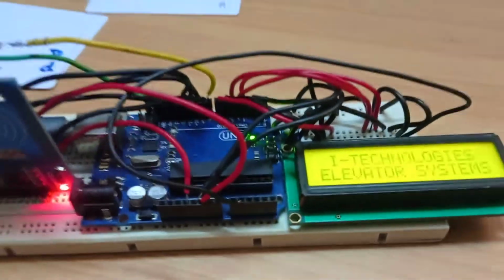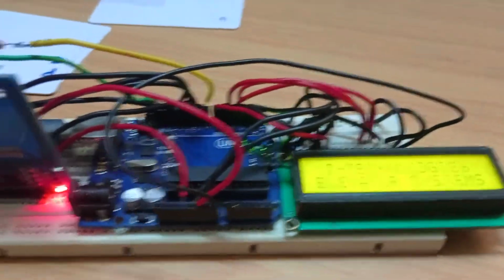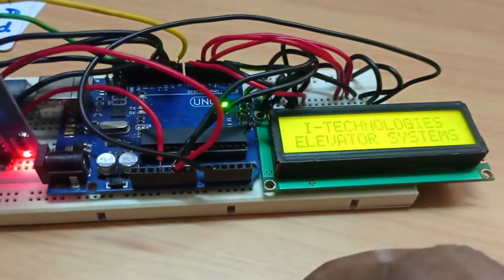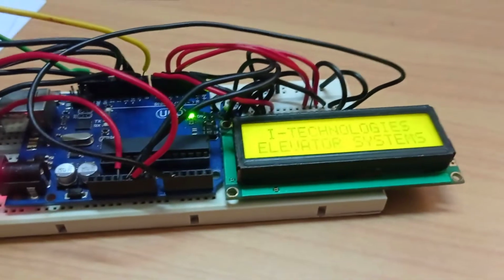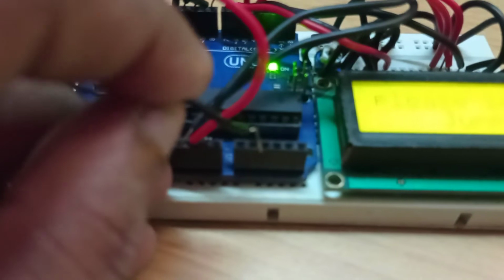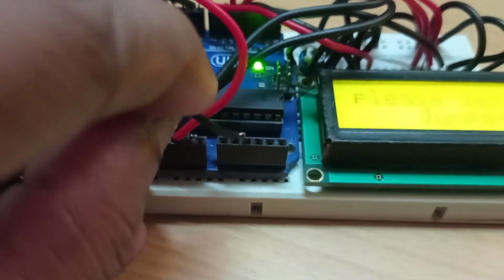This is about the elevator system. You can give access to the elevators according to your requirement, whether it is for 10 seconds, 20 seconds. I have shown you 10 seconds so far. Now I'll try to show you the 20 seconds. So I'm placing the jumper not in this one. Now I'm moving it to the next hole, which is A2.